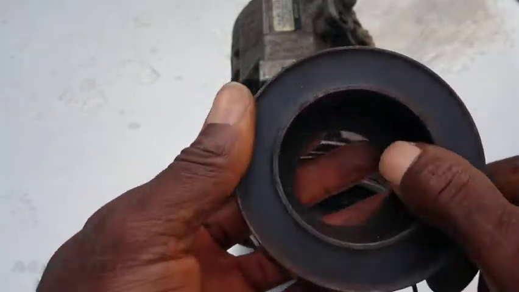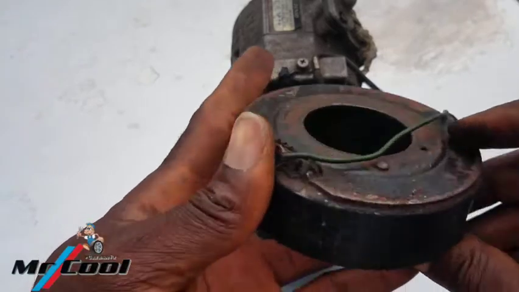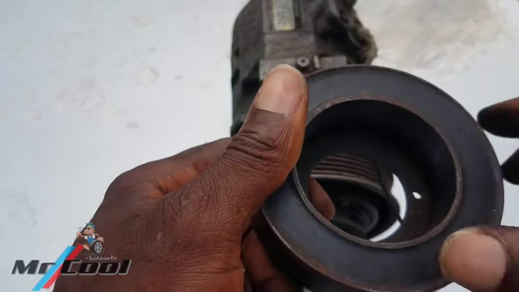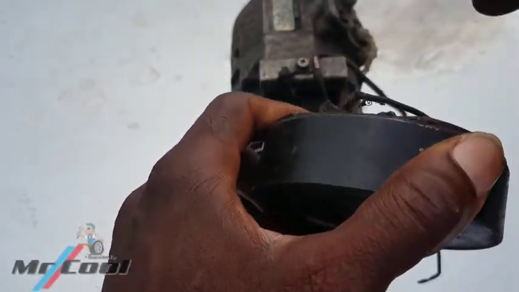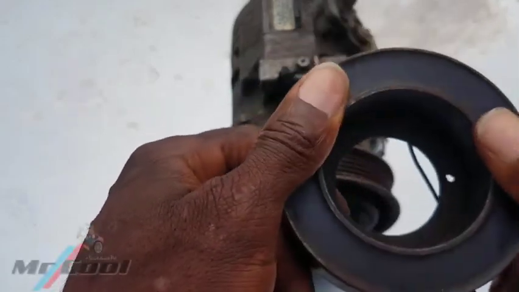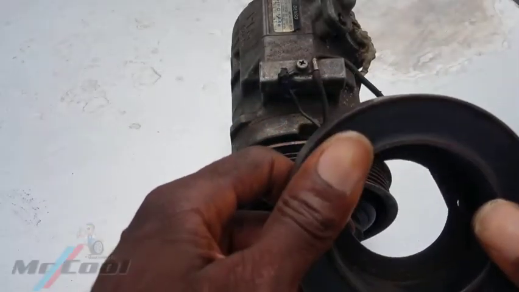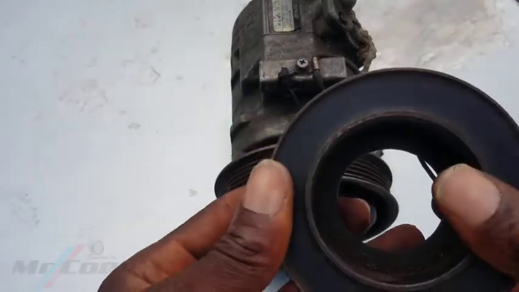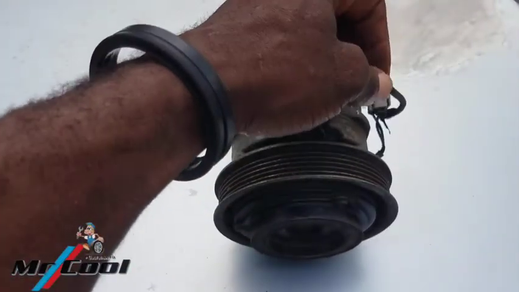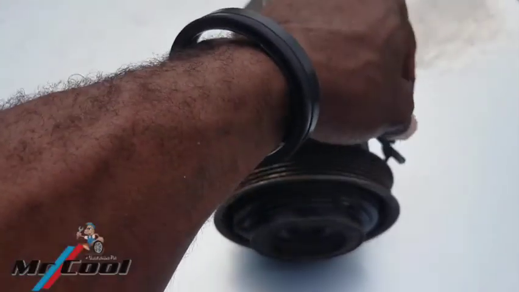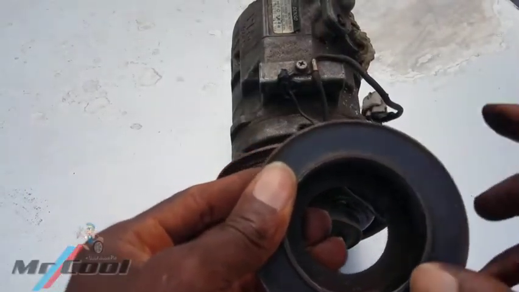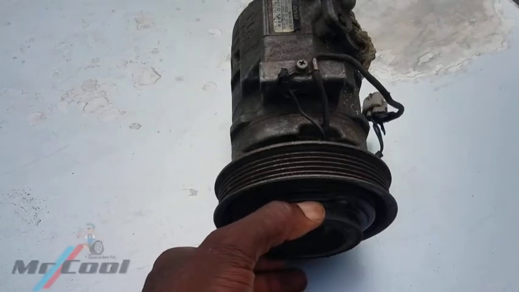This coil is made up of copper wires wound around it, so when power is fed through it, it turns that power into a magnet. Most often, what sends that power here is the ECU, through a relay. If there is no power going to this magnetic clutch coil, the clutch is not going to engage. That is number one.